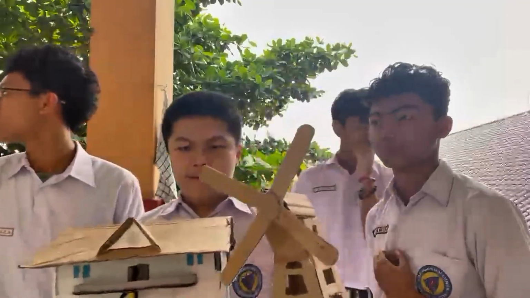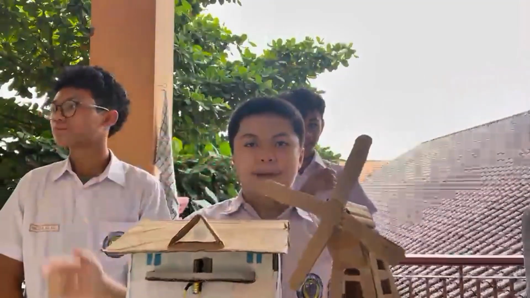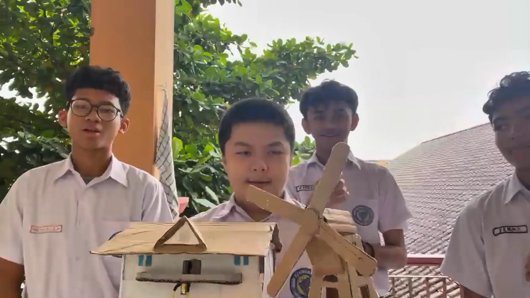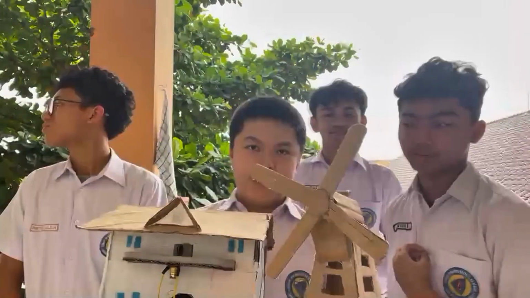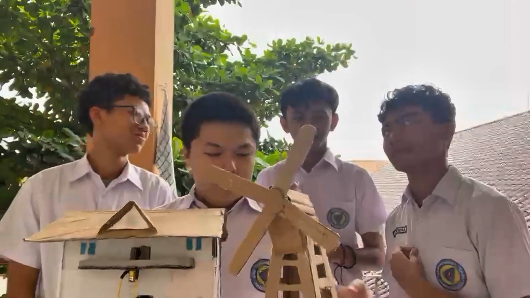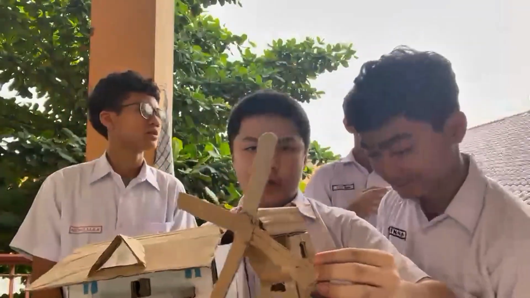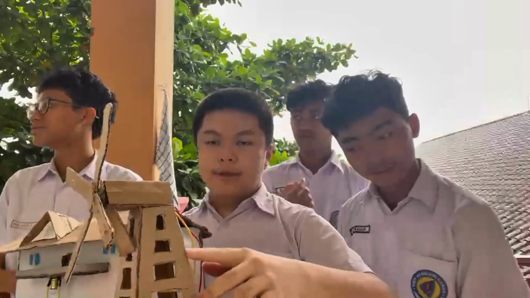Okay, so for me, I think it looks fine. I just think we should have used some better quality materials. And yeah, I found this cardboard next to the trash bin. And yeah, we could have probably done better on the glue job because there are some pieces of glue sticking out.